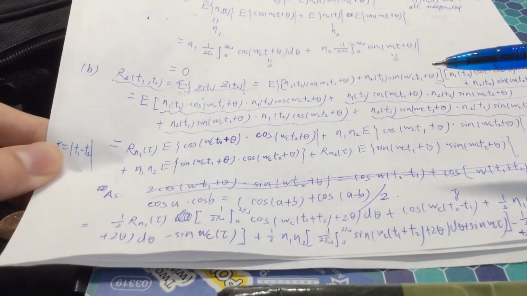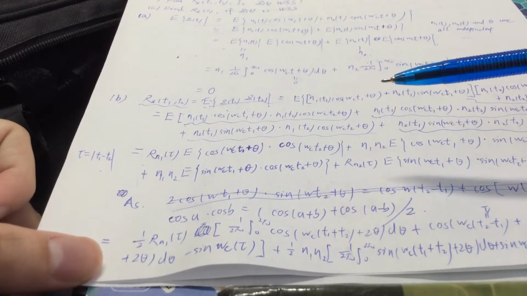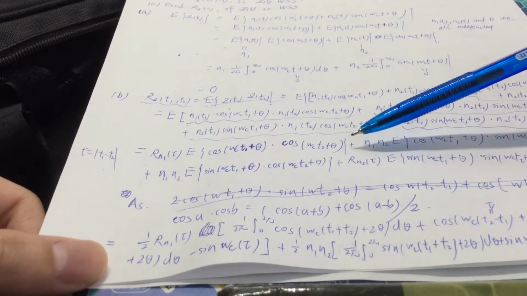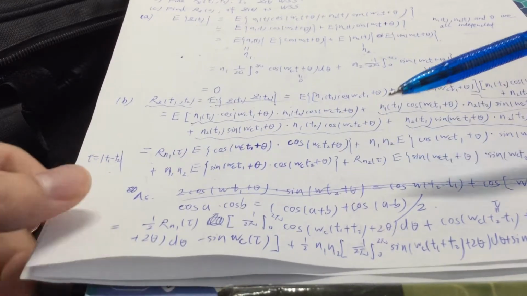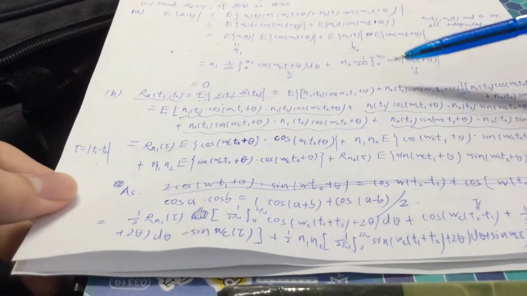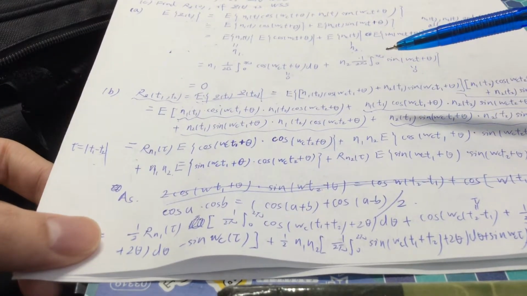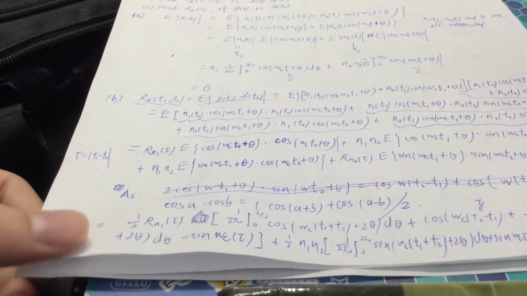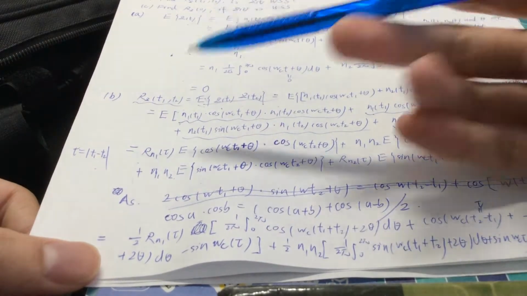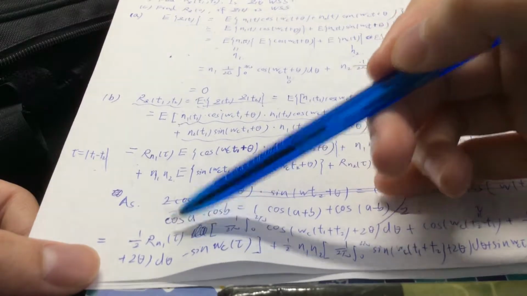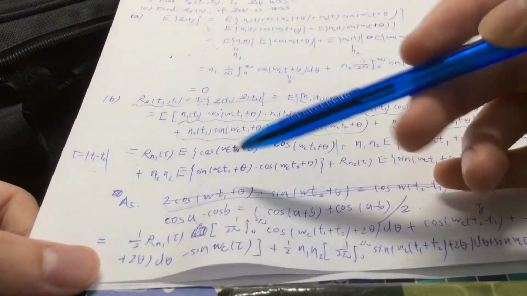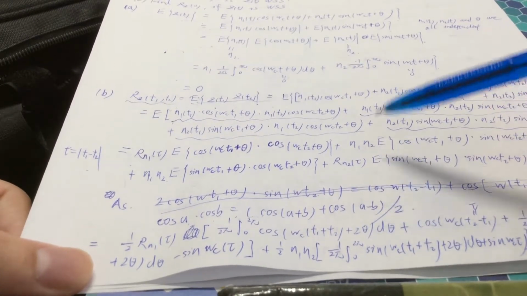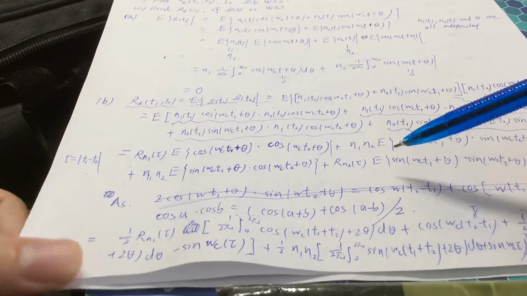So we can get the equivalence at the fourth and fifth lines. To obtain the following consequence, we need to know this formula: cosine A times cosine B is equal to cosine(A plus B) plus cosine(A minus B), divided by 2.